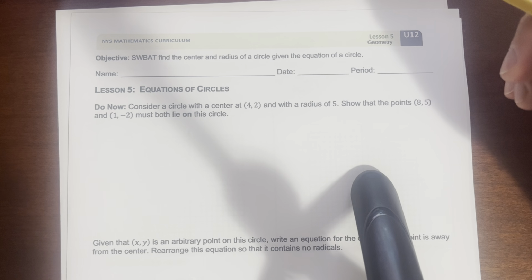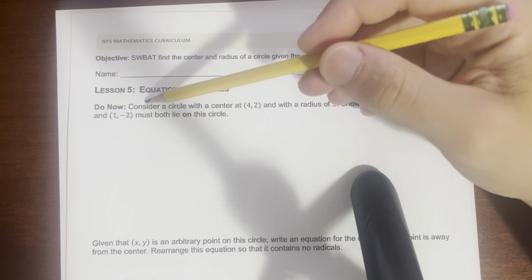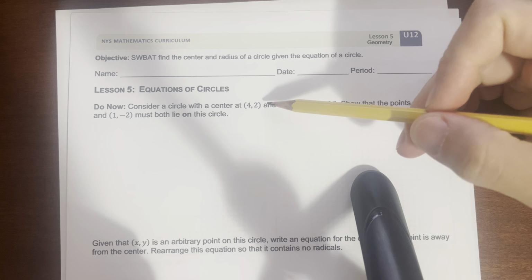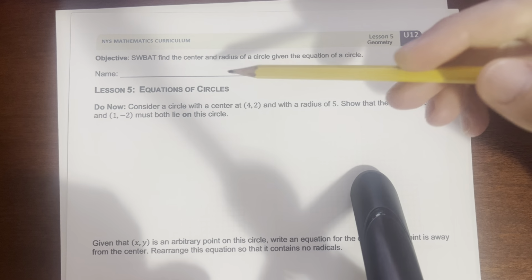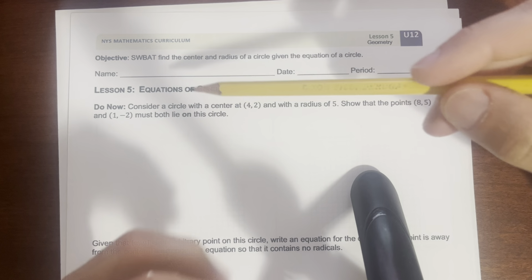Okay, lesson number 5, equations of circles. Consider a circle with a center at 4, 2 and with a radius of 5. Show that the points 8, 5 and 1, negative 2 must both lie on the circle.